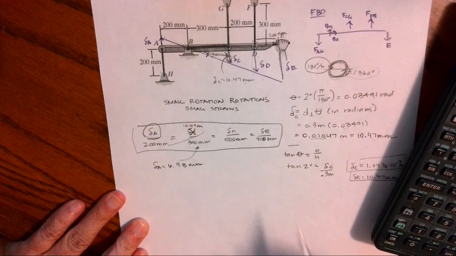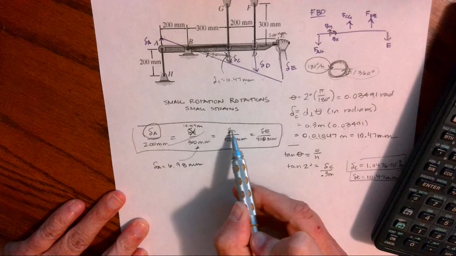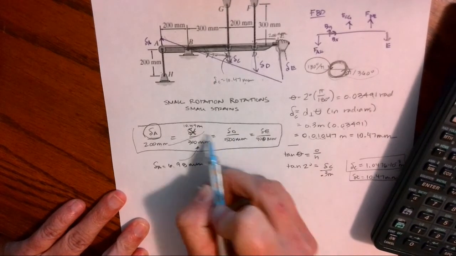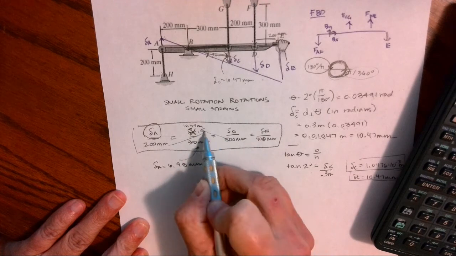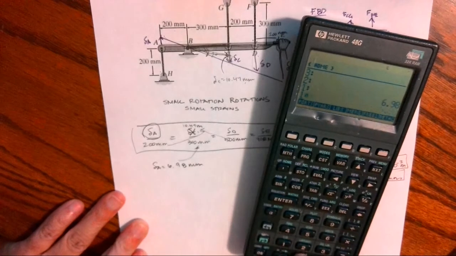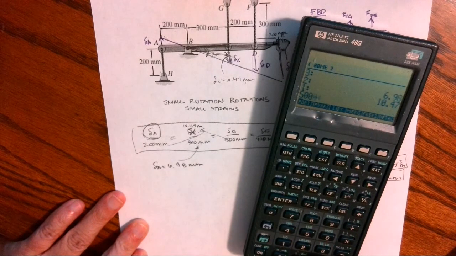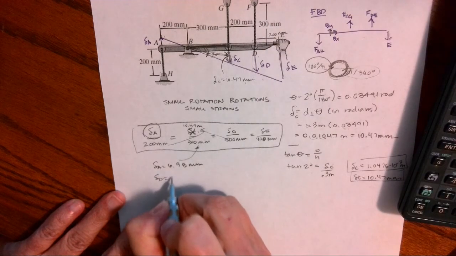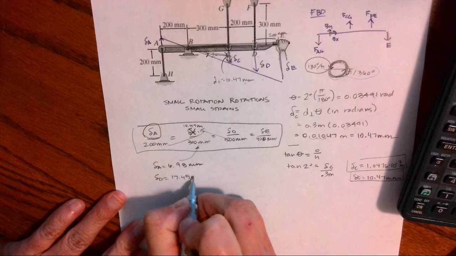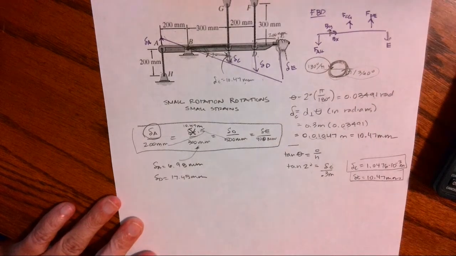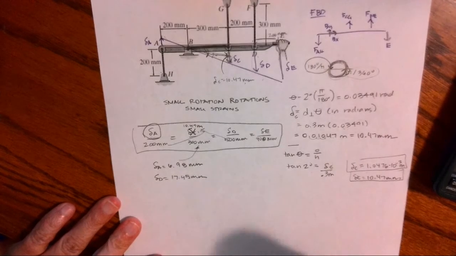I can do the same thing for delta D: 10.47 times 500 divided by 300, and I get 17.45 millimeters.